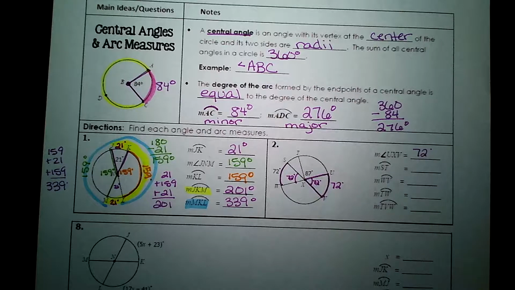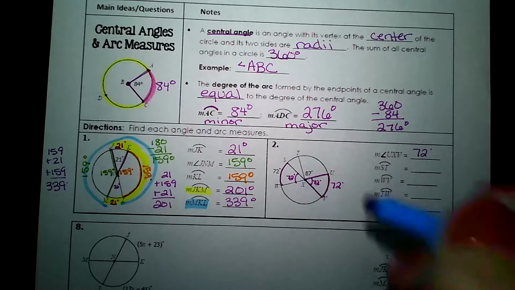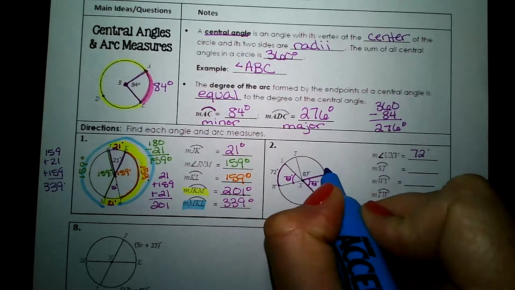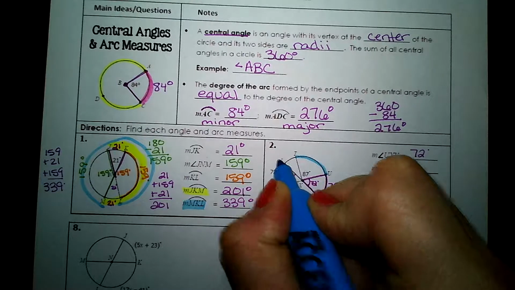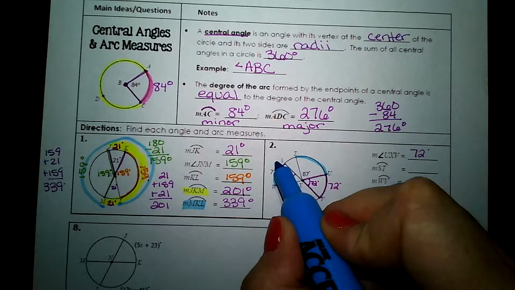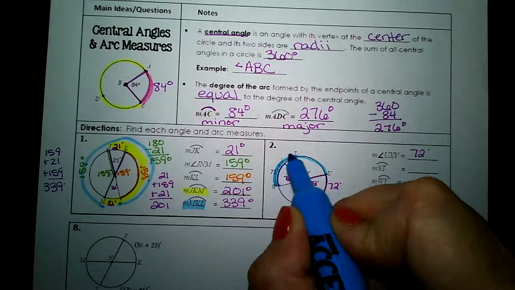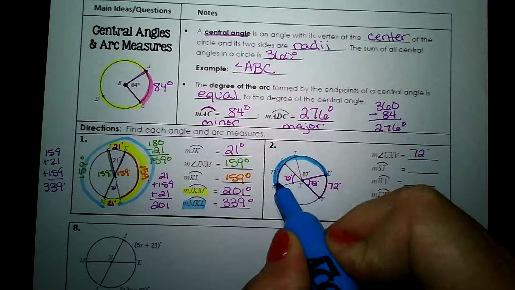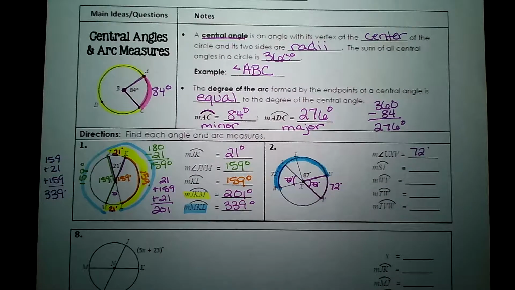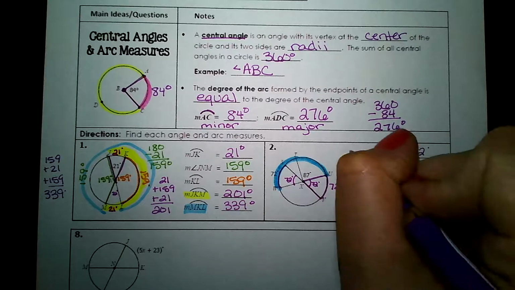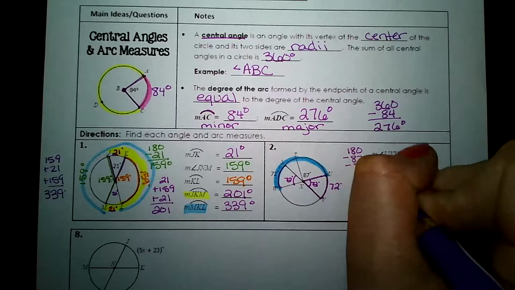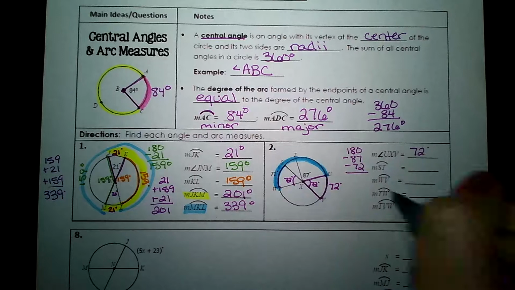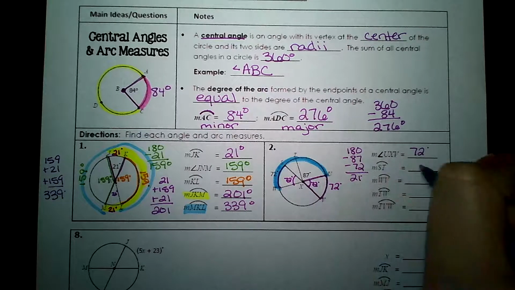Next, we're looking for ST. Well, check out the other piece of given information here. We've got 87 degrees hiding here. We've got 72 degrees here. If we use this ST in between them, we have highlighted exactly half the circle. And we know that half of a circle is 180 degrees. So if I take that 180 degrees and take off the 87 and 72, I'm left with 21 degrees for arc ST.